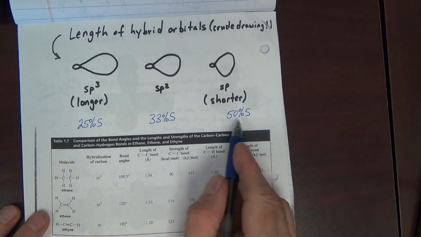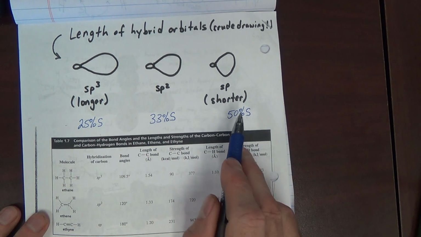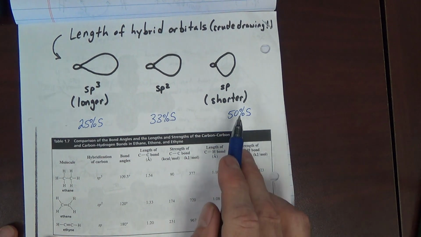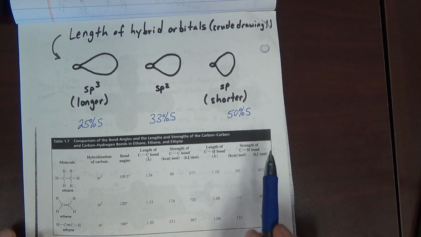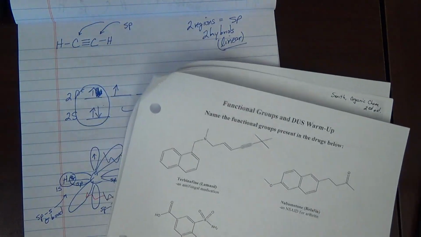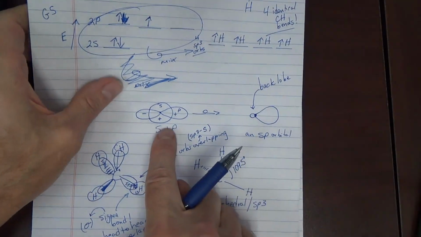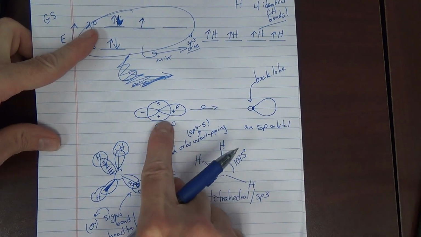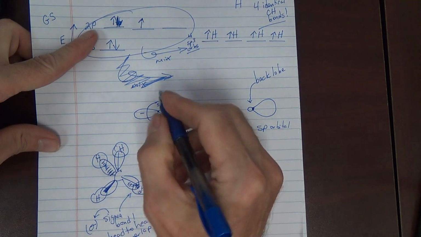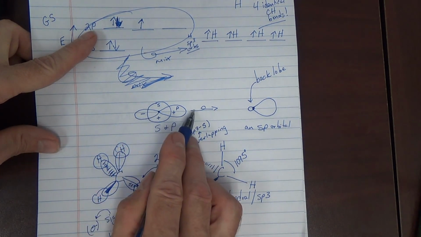But this is how it's usually referred to. More s character. The more s character, the more it's going to resemble an s orbital. And an s orbital is, well, shorter and rounder. Okay? If you go here, which one went further away from the nucleus? The p orbital goes further away from the nucleus.